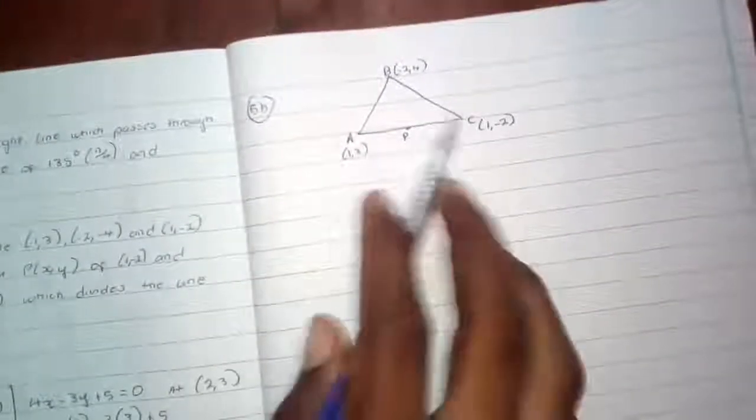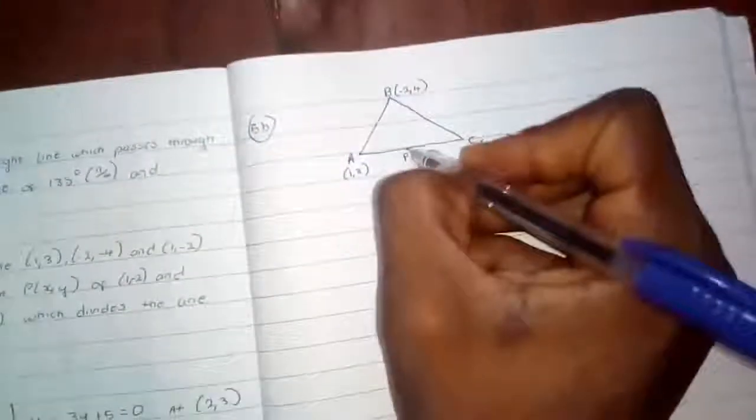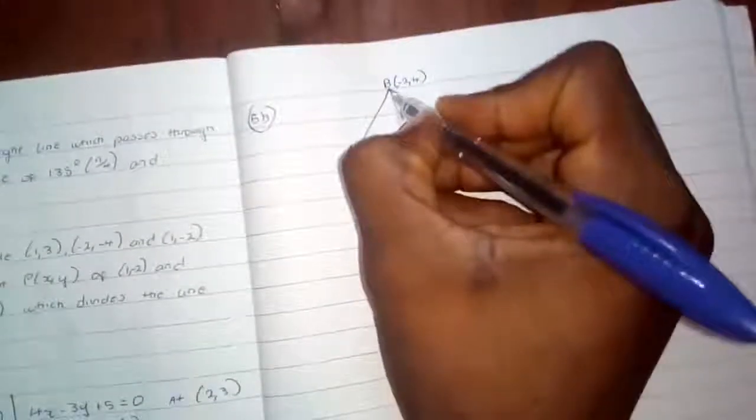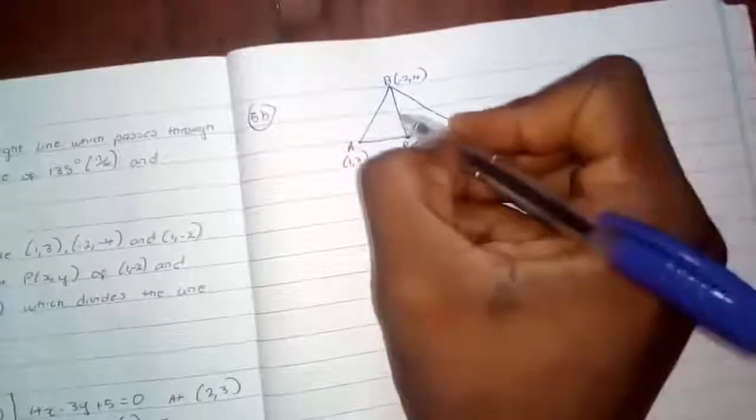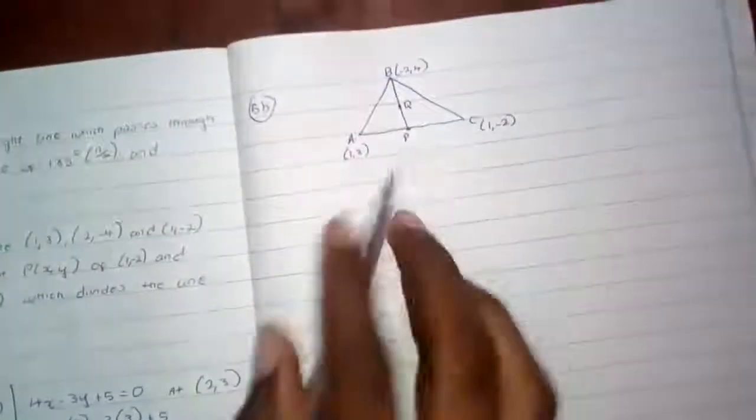That means it divides this line into 2. That means if it divides the line to start from here going up, now we should have another midpoint here, which is Q, which divides the line.